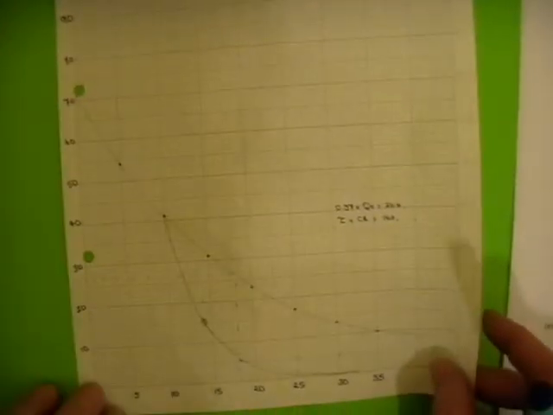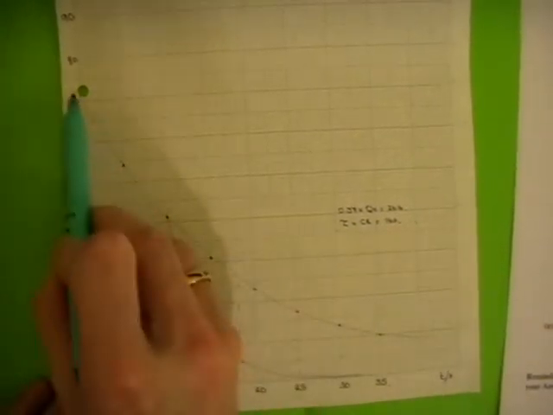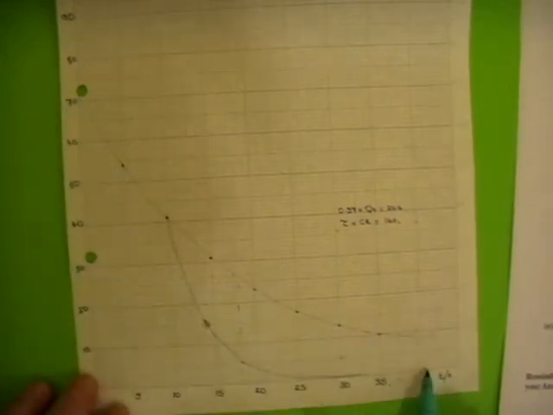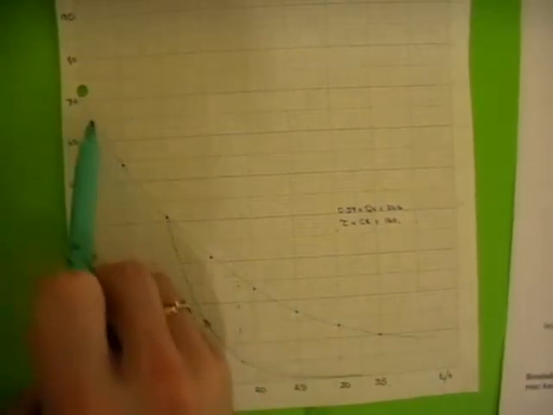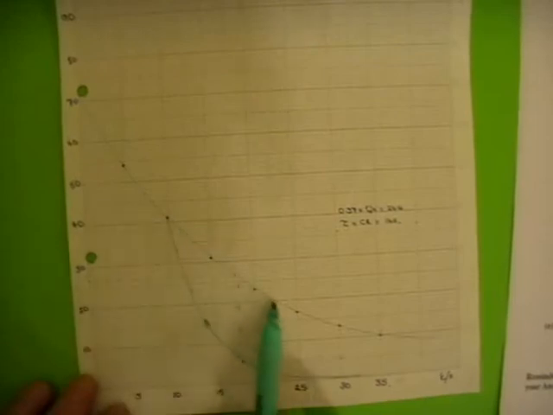Sorry, I might be on the wrong side of the page here. Question 8D, yes, sorry, this is it here. This is the graph that I drew here. This is the charge, it goes down to this time here. And you can see there that the graph is going down like this.